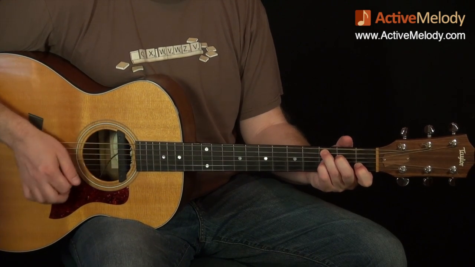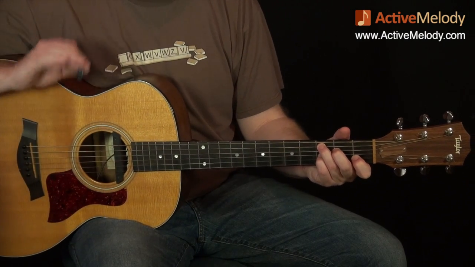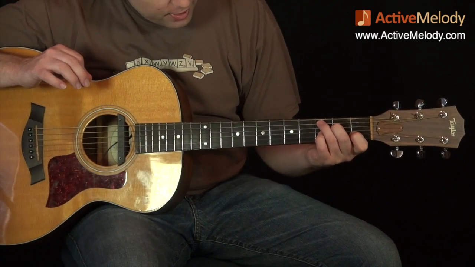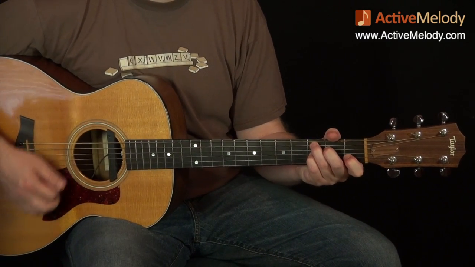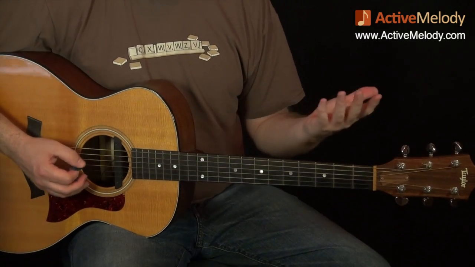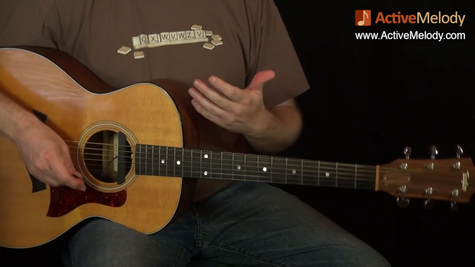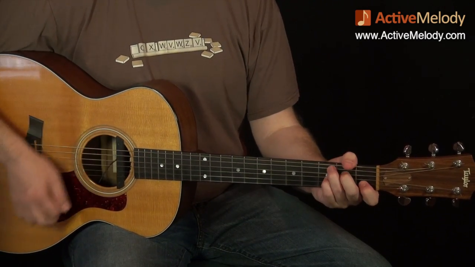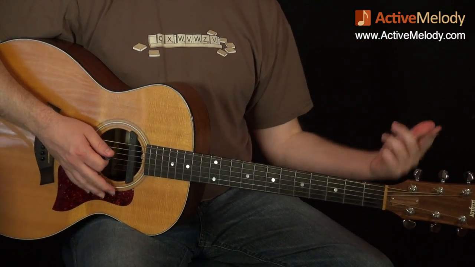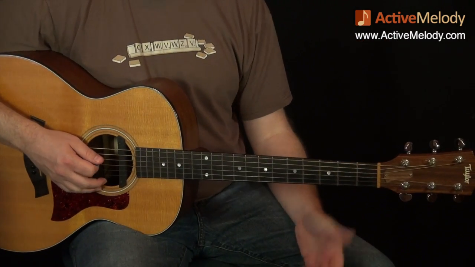Now watch this. See how I threw in my pinky there on the 3rd fret, 4th string, and that gives me a C7th sound. Now C7th is kind of a bluesy chord, it's also an anticipatory chord, which means you're anticipating going to another chord. And so your ear knows it's going somewhere, and in this case it would be going to the F.